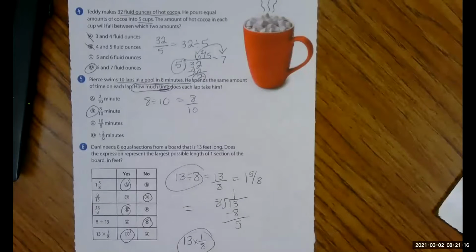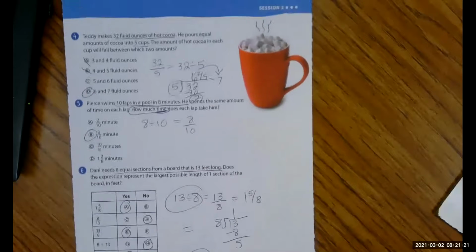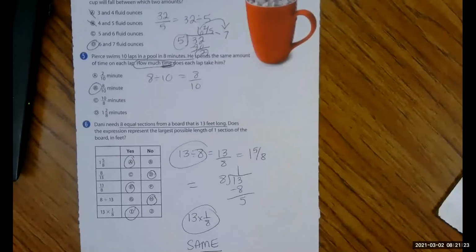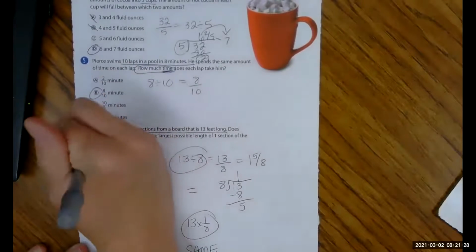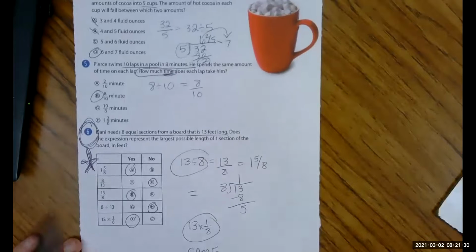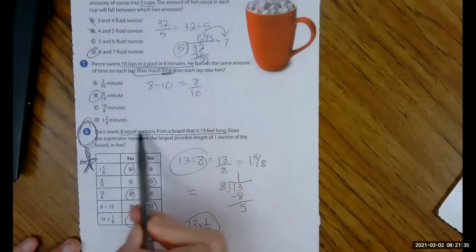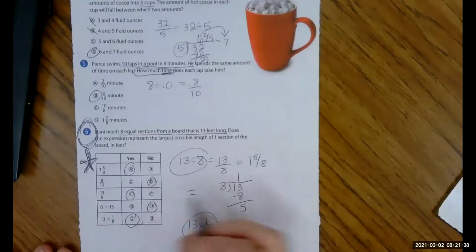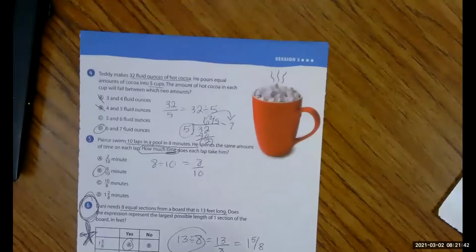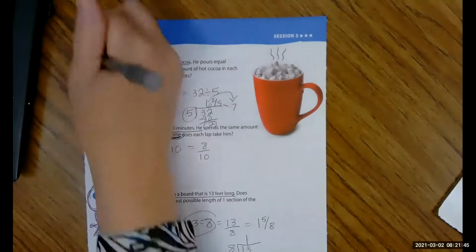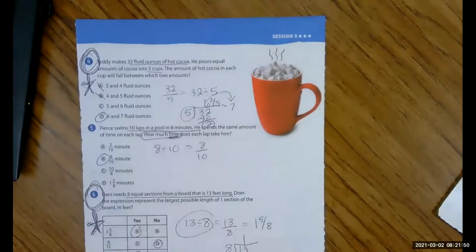Question 6 says Danny needs equal sections from a board that is 13 feet long. Okay, there is a question exactly like this on your test, identical. Just these two numbers will be switched. It'll be like 9 and 15 or something. The numbers will be different, but it's the same exact question. There's also a question just like number 4. Between what two whole numbers? So you have to understand that concept.